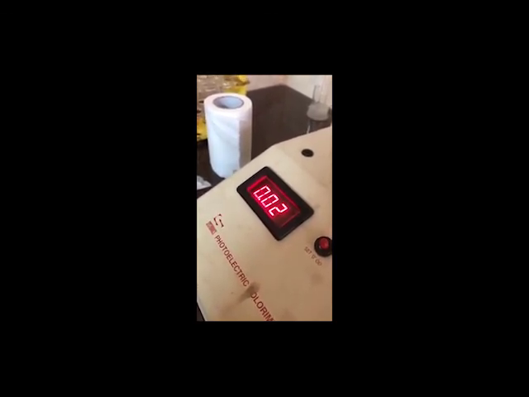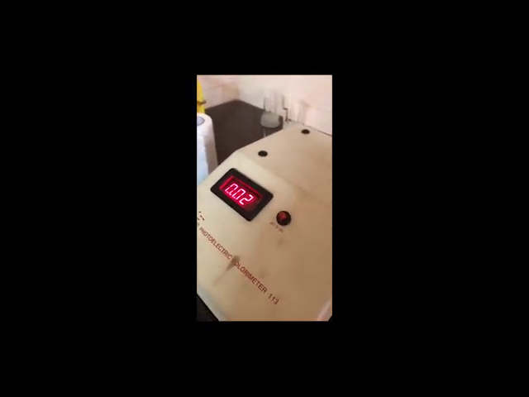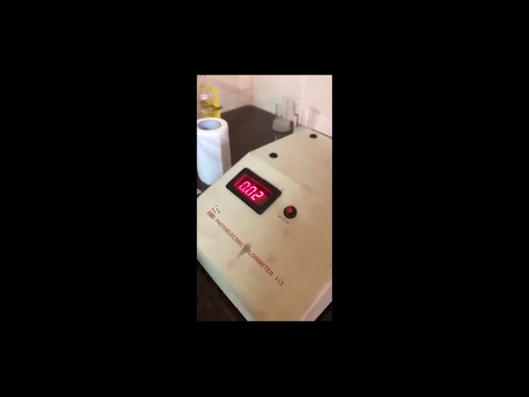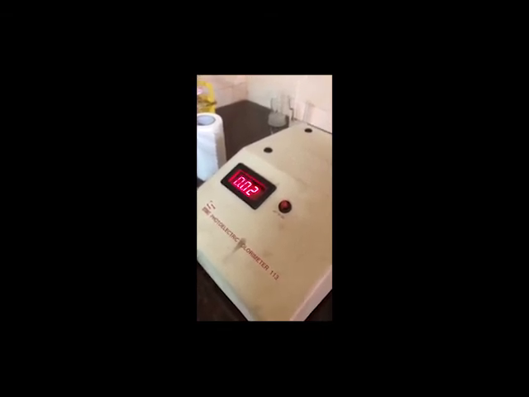From these measurements, through calculations and formula, the test sample concentration can be found out. This is all about the colorimeter and its procedure.